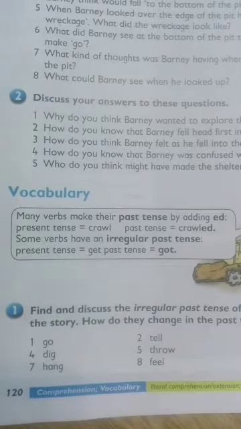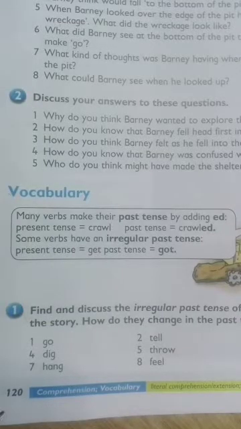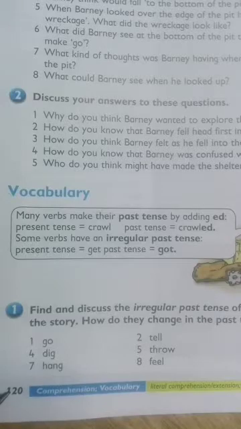Our lesson today is about the vocabulary. I want you to open your language books, page 120. Today, we are going to talk about the past tense.